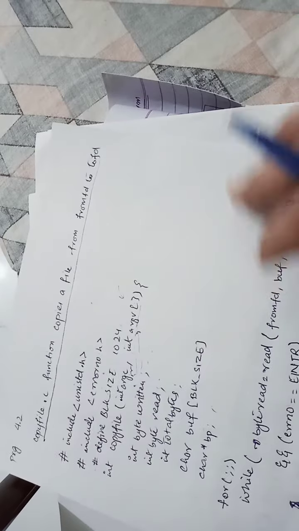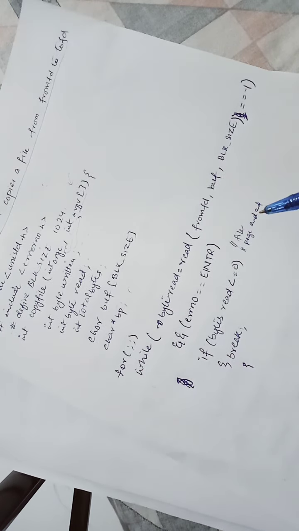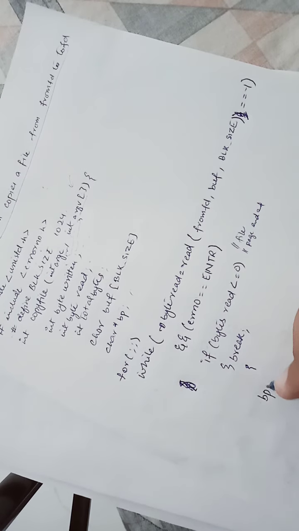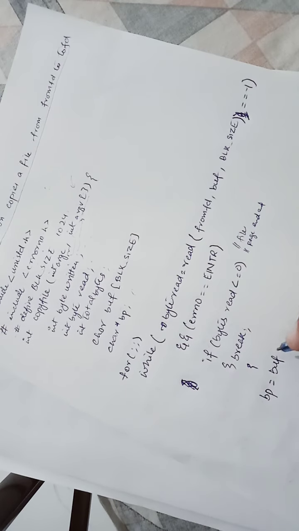So where we left off is this. It would break, and this means the file has ended. Okay, so what it would do is the BP, the pointer to the buffer, would become equal to the buffer, that is, it would go to the start.